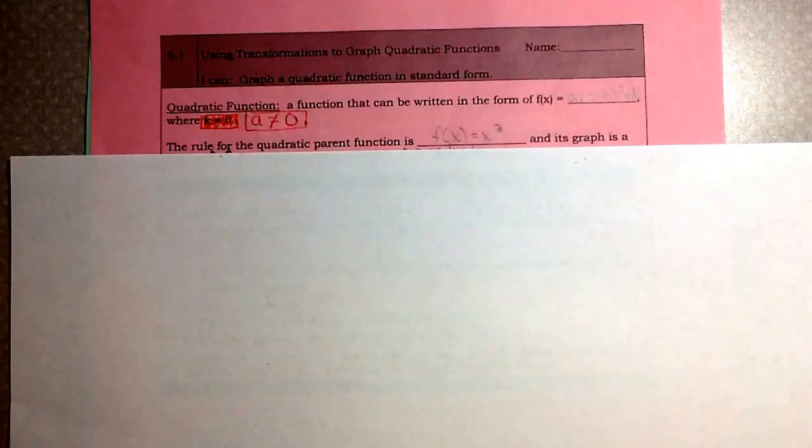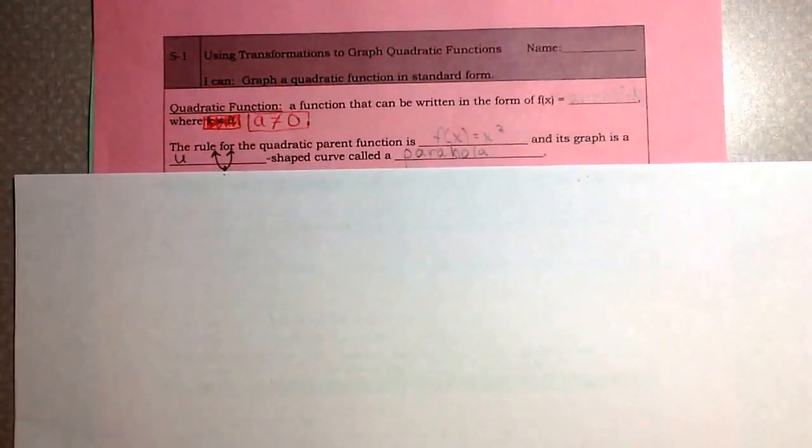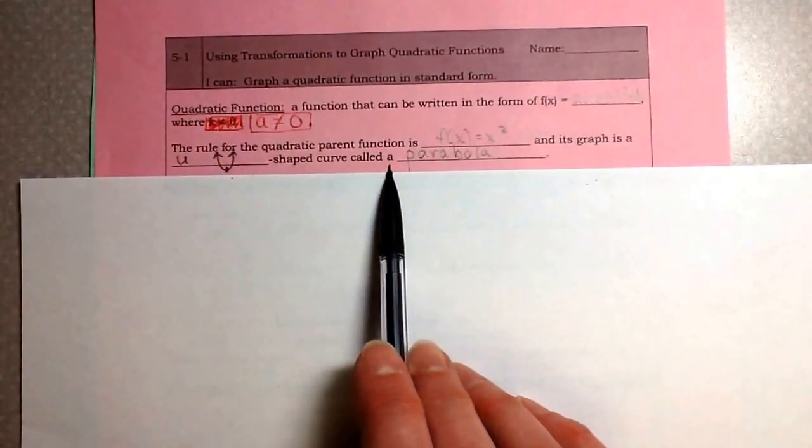Now the rule for the quadratic parent function is f of x equals x squared, and hopefully that looks familiar, and hopefully you remember what its shape looks like. Its graph is a U-shaped curve, so it looks like this, and it is called a parabola.